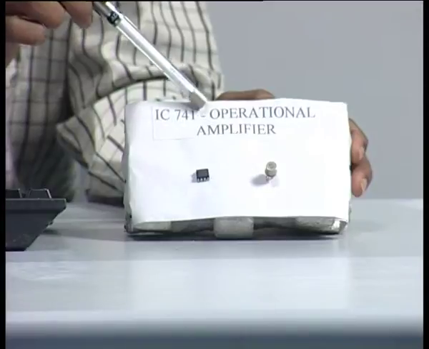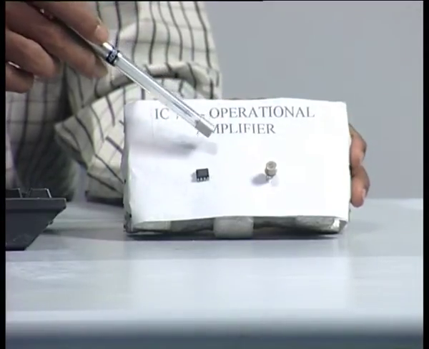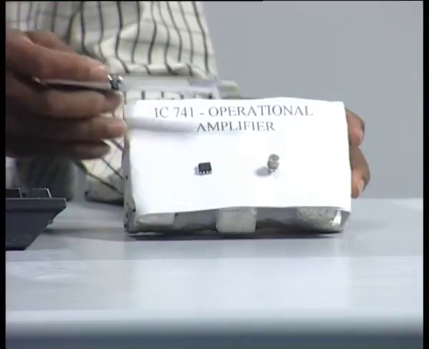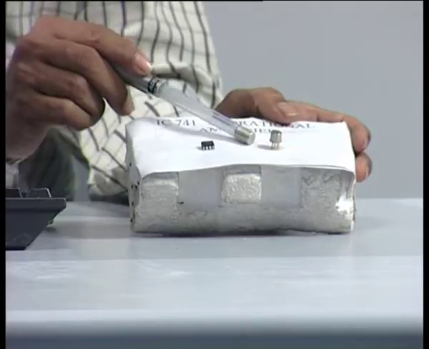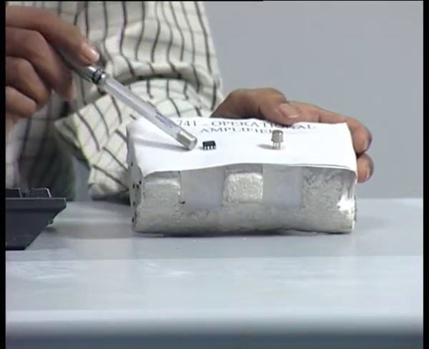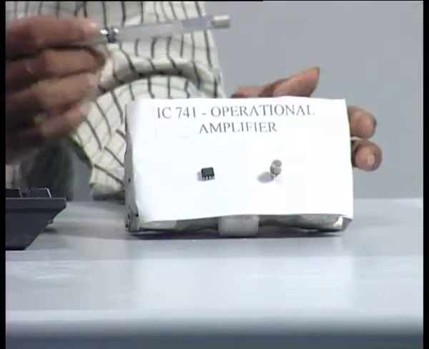Both are integrated circuit 741 operational amplifiers, which is one of the very popular operational amplifiers. If you look at the sides, you will be able to see the pins here. There are several pins over here. Similarly, the 4 pins on one side you are able to see.